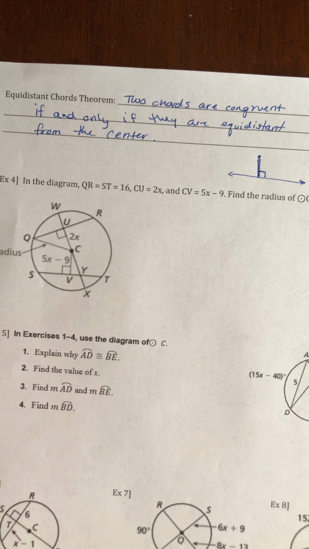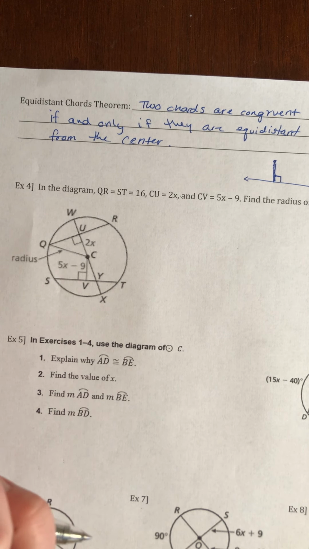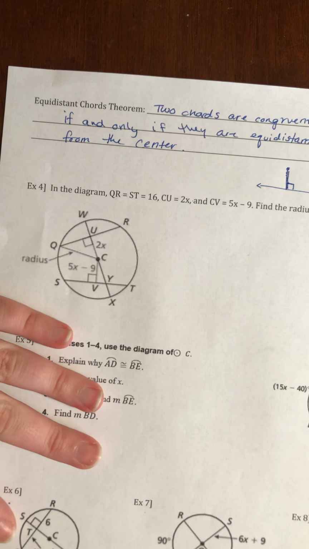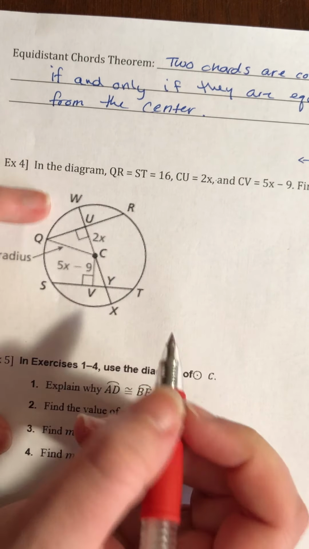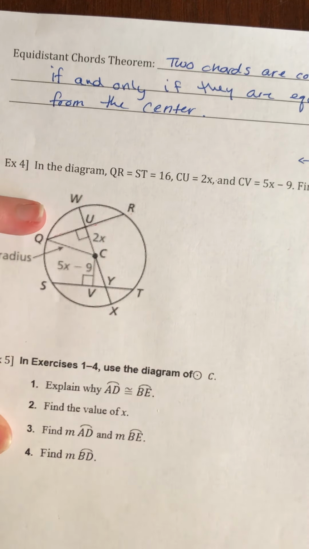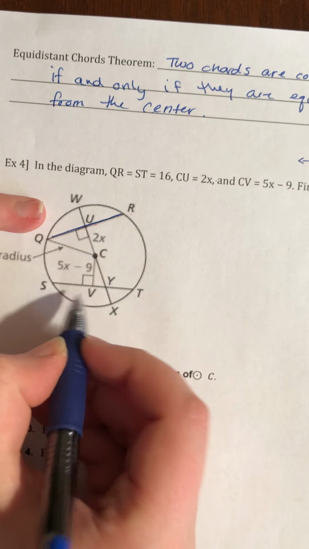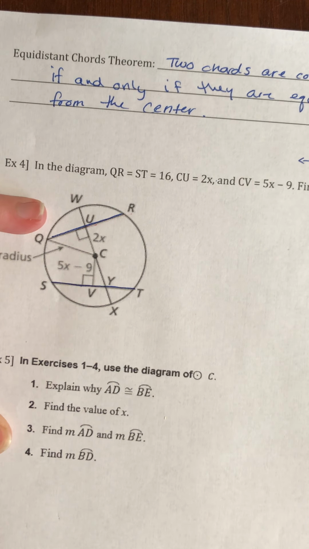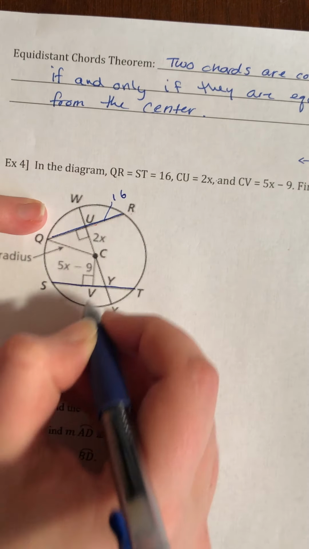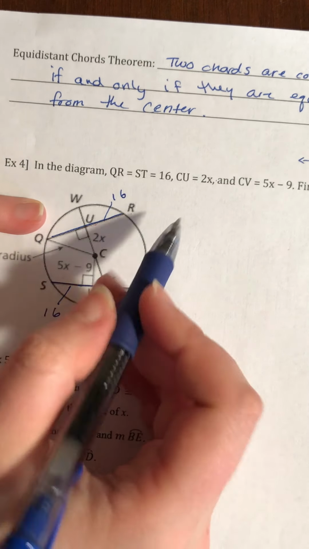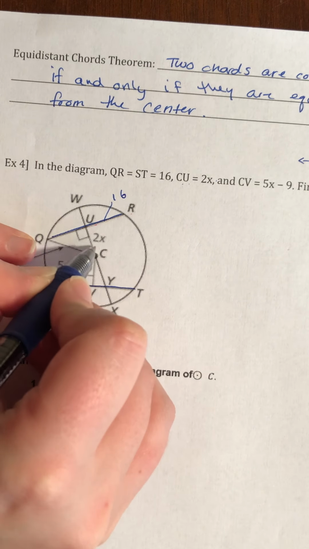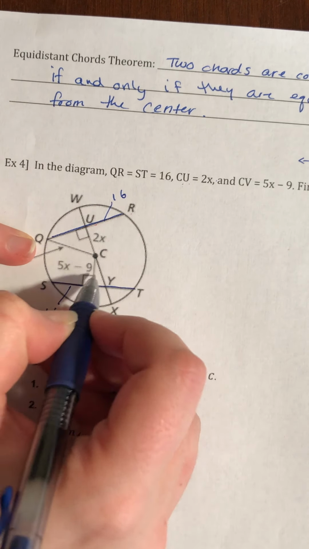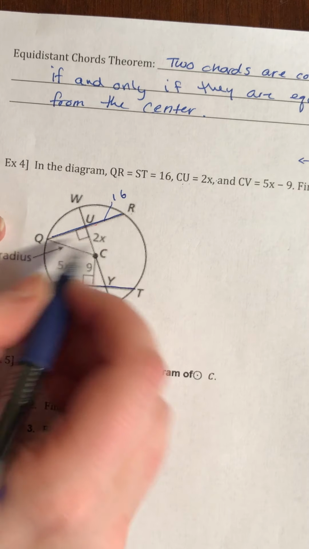All right. So this next part is a little bit challenging, so we'll just kind of work our way through it. I want to find the radius, and this is the information I was given. QR and ST are the same. So these two chords are congruent, and they're both 16. CU is 2x right here, and CV is 5x plus 9. So I want to know what the radius is.